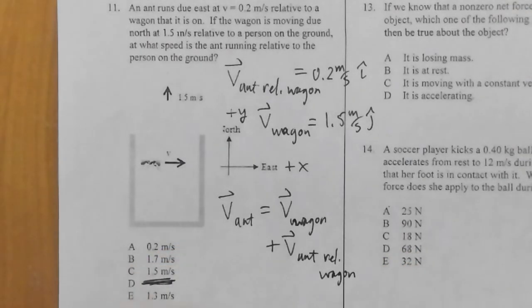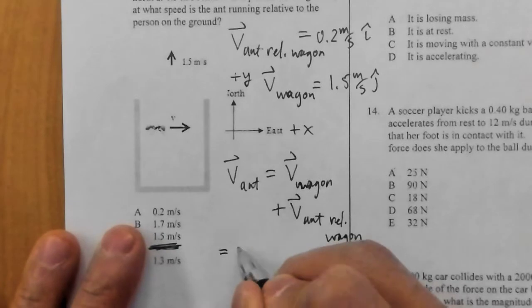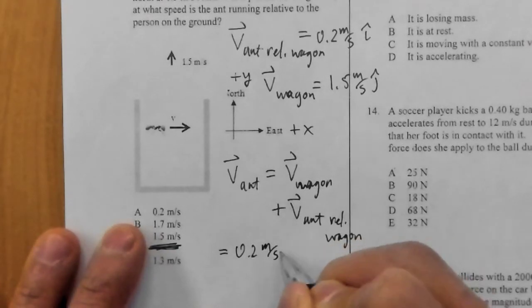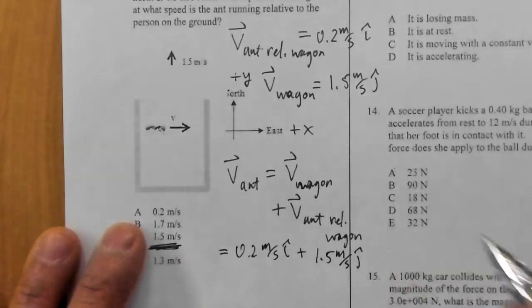Everybody's good on that? The velocity of the wagon plus the extra amount the ant is moving relative to the wagon. Putting that together, I have 0.2 meters per second I hat plus 1.5 meters per second J hat.